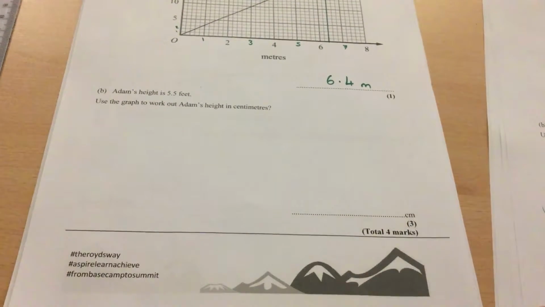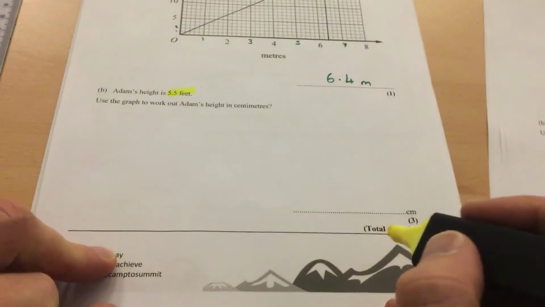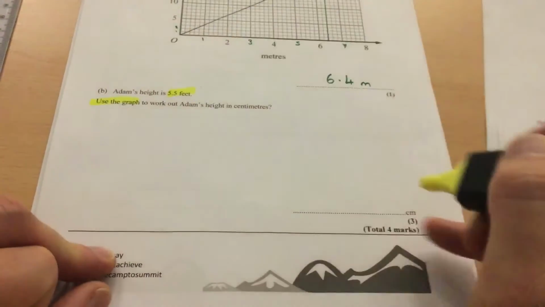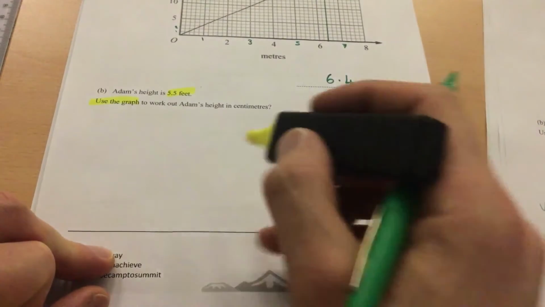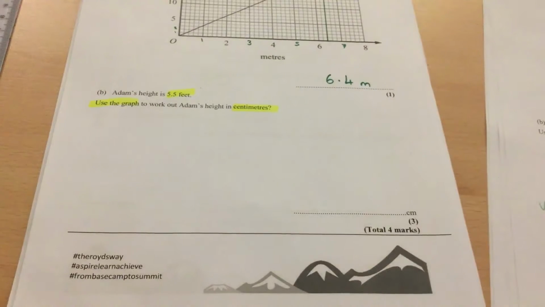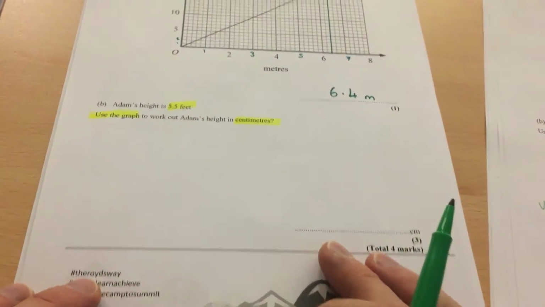Okay, it now tells you something about somebody else. It says Adam's height is 5.5 feet. Use the graph. So again, we're using the graph. We're going to put in a working out line to work out Adam's height, and the key word there is in centimetres. So, Adam's height is 5.5 feet.